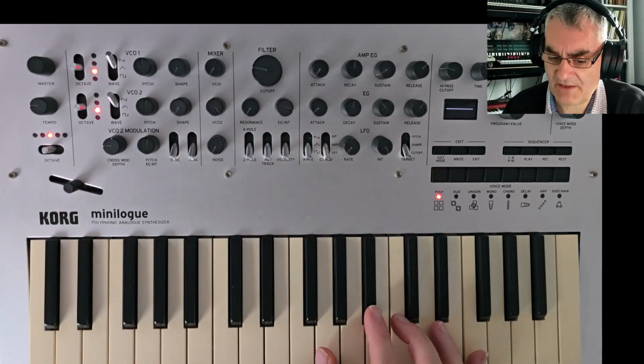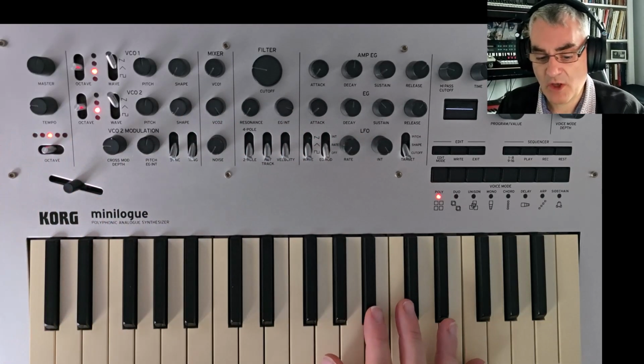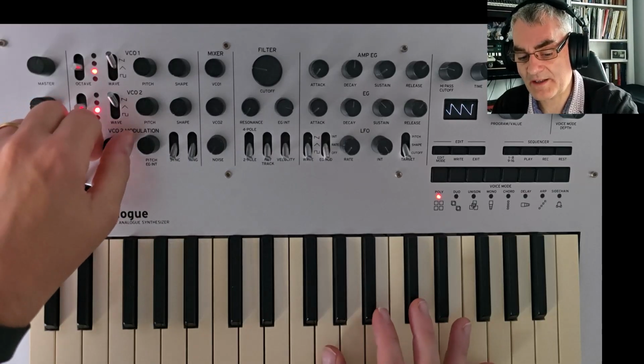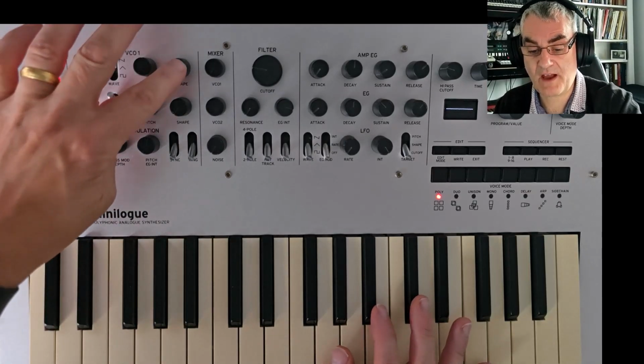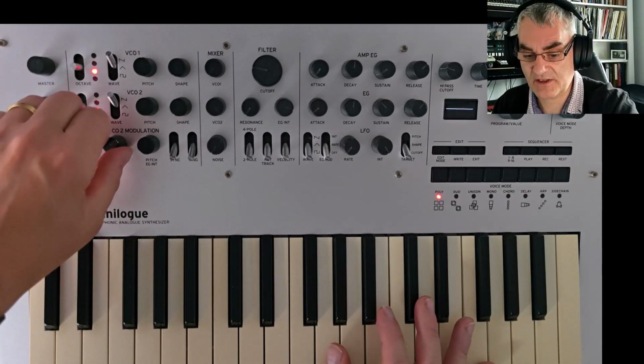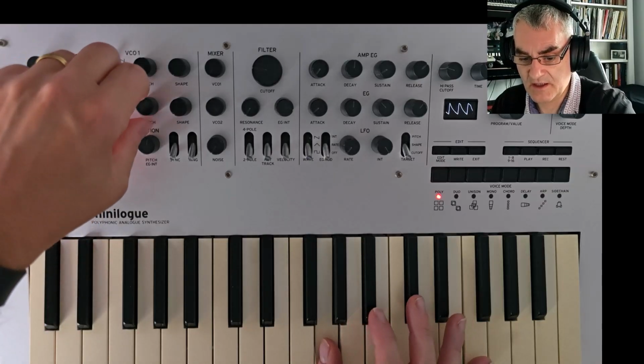The other thing we've got on here is a cross modulation, which is a bit like FM, not quite. So we can modify one oscillator with the other. So let's turn that on.